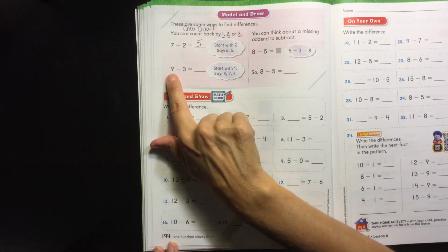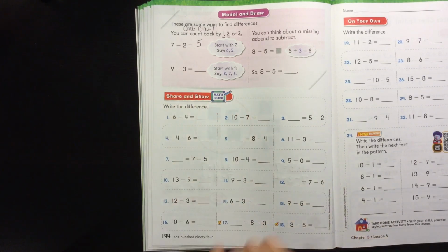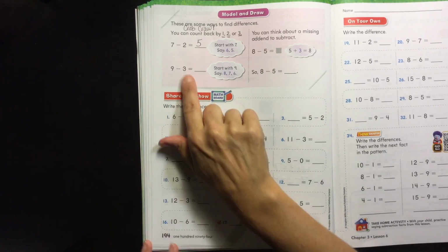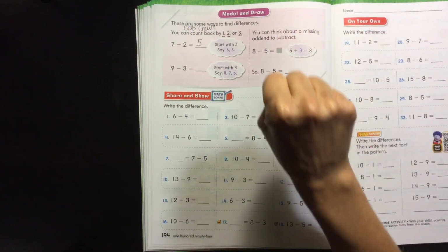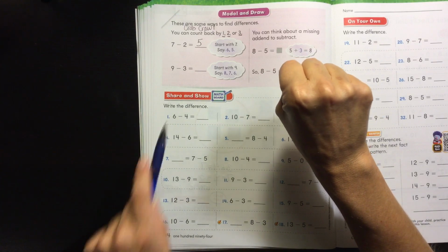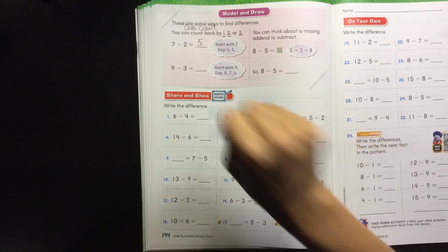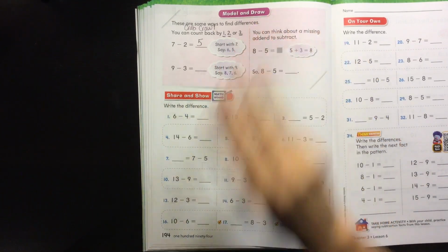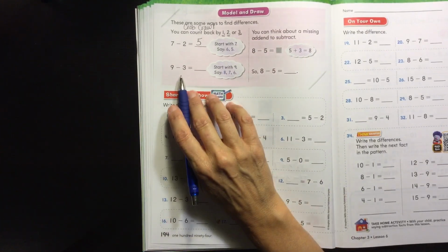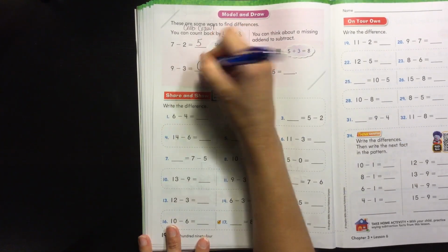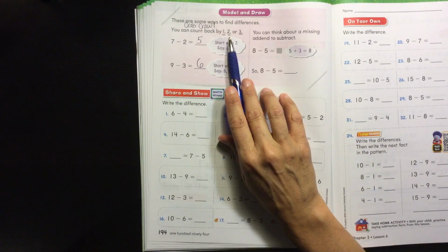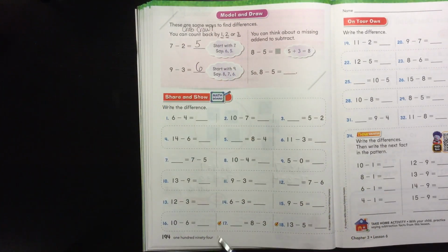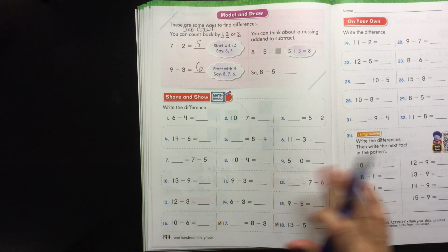All right, let's start with 9 minus 3 now. So we're going to start with 9. We're subtracting 3, so we know we can use this strategy. So we're going to hold our 9 in our hand, and we're going to count back 3. 8, 7, 6. So we know that 9 minus 3 equals 6. So any facts that you see on these next couple of pages where you're subtracting 1, 2, or 3, you may go ahead and use that strategy, the crab crawl.